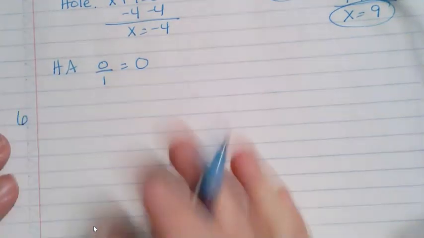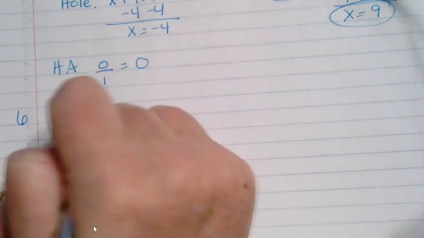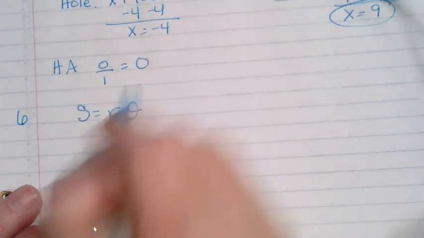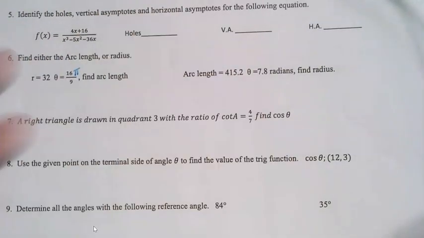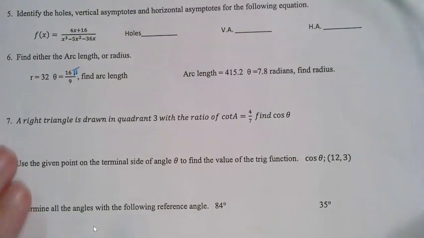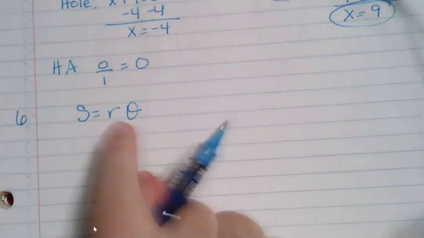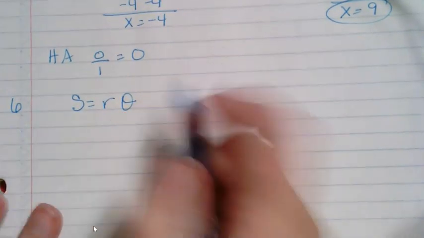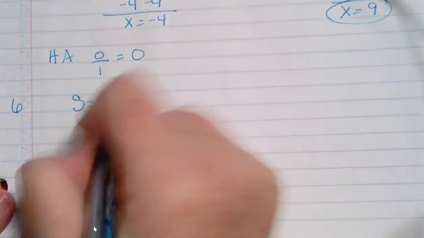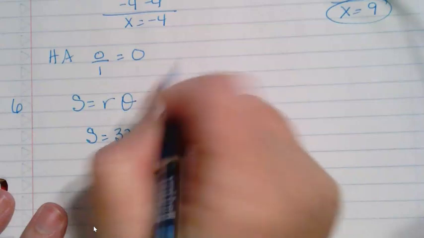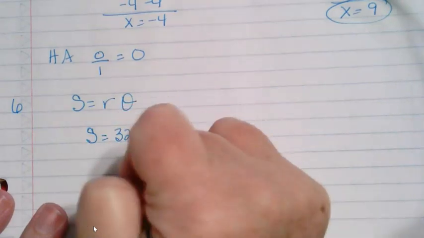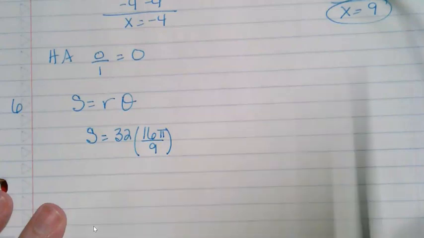Number 6, arc length. So let's just start off here with r theta. Okay. And so here we go. I don't know if yours is looking like mine. There is a pi missing. Hopefully you have it. They give us r and theta. Remember, this has to be in radians. So here we go. So if I just want to find this one, x equals, the radius is 32 times 16 pi over 9.